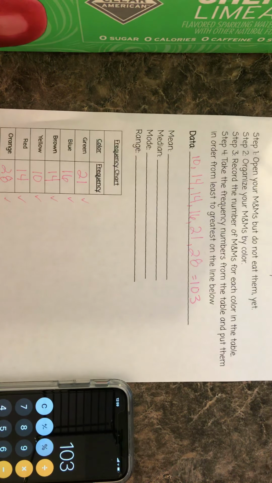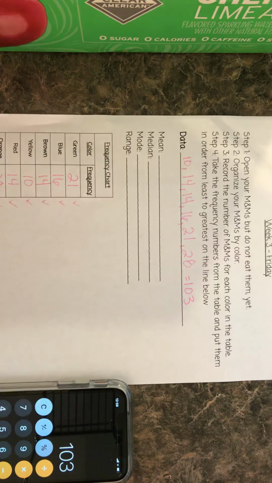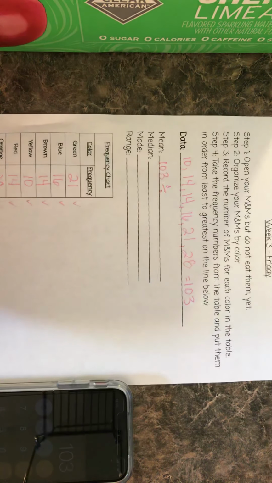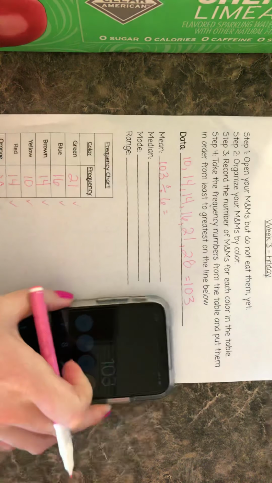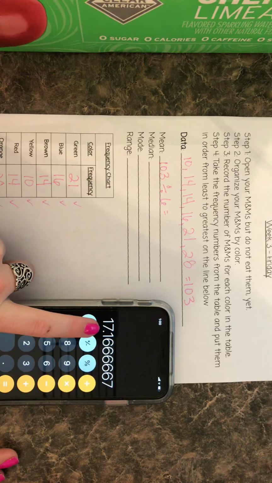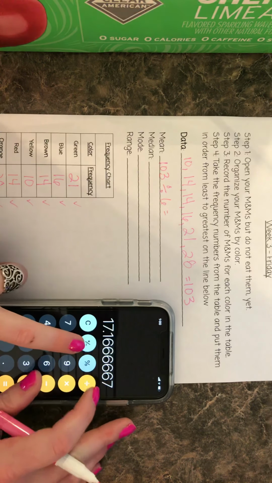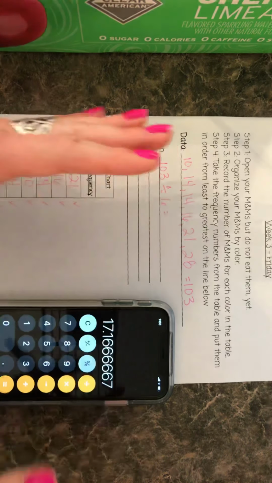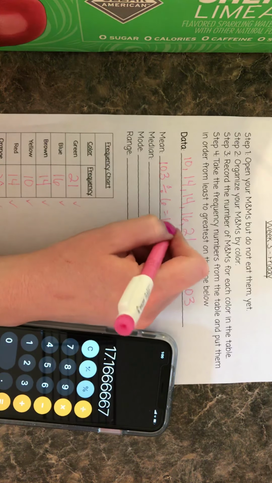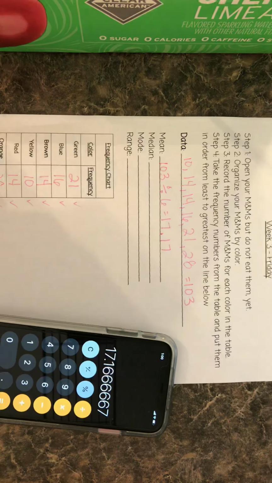Okay, step 2. I take my 103. I guess I should maybe write that right here. And I'm going to divide it by 6. I know for sure I'm going to get a decimal. Okay, so I'm going to say 17.17 because that 6 is repeating. If this calculator would keep going and going, it'd be a 6 forever. They went ahead and rounded it up to a 7. So I'm going to say 17.17. That means there are about 17 M&Ms of each color in my box.